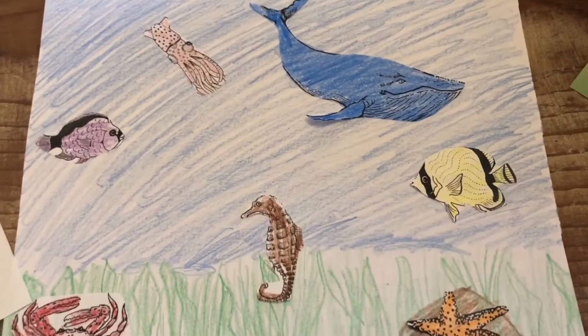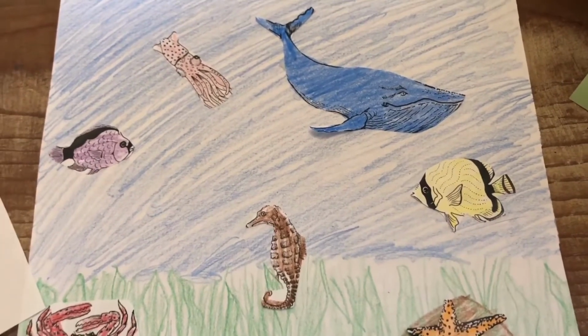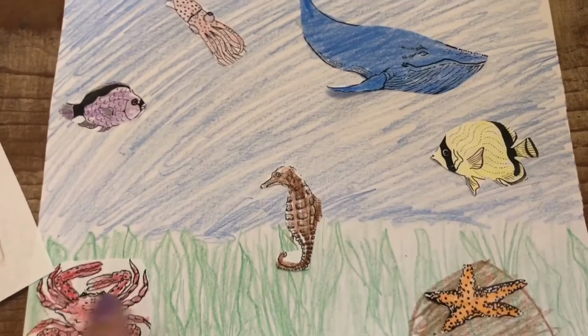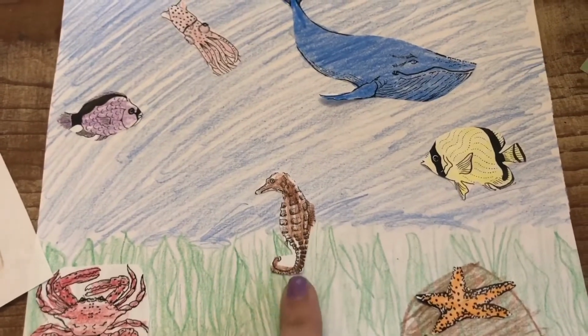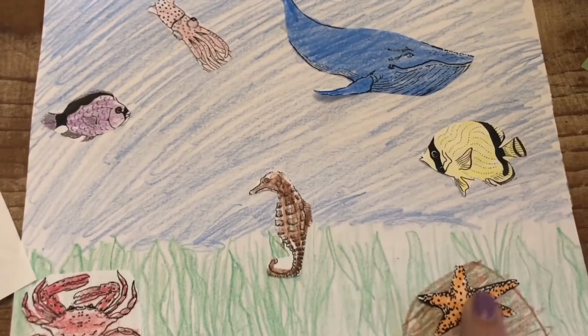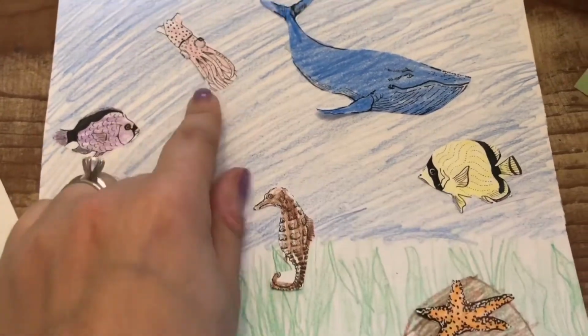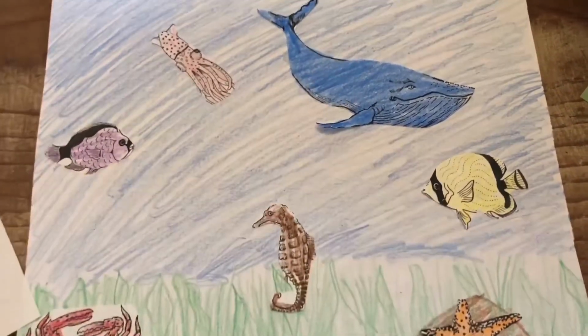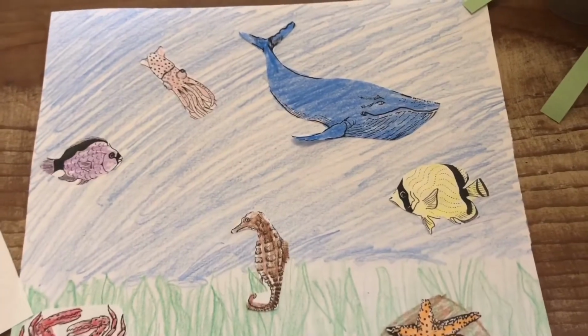This is the ocean animals. So this is ocean life. See, we've got a crab down here. We've got a seahorse in the seaweed. We've got a starfish on his rock. We've got some fish in the ocean. We've got a big blue whale right here. They are all in their environment.